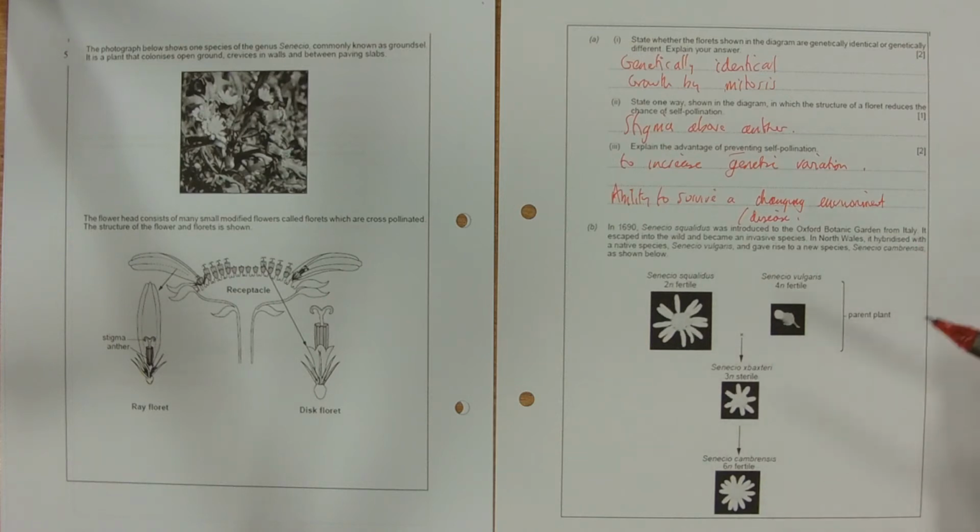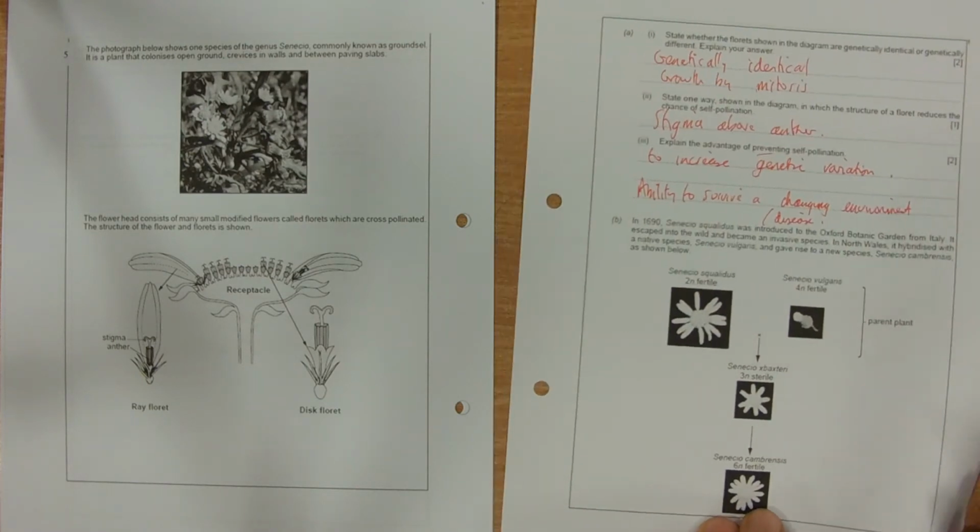So generally sterile. However, if you've got even multiples of that, so if you've got 2, 4 or 6, then you can still get pairing up of homologous chromosomes and reduction division and so on. So the numbers will add up, and you're going to use that later on.